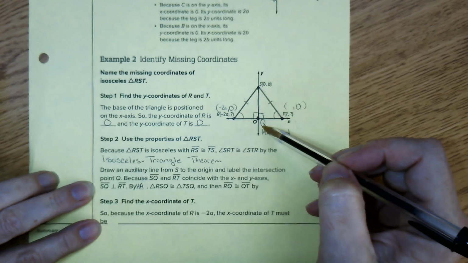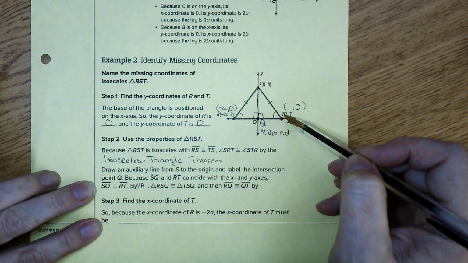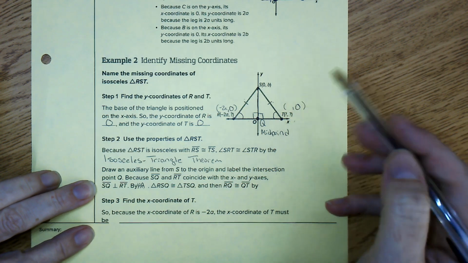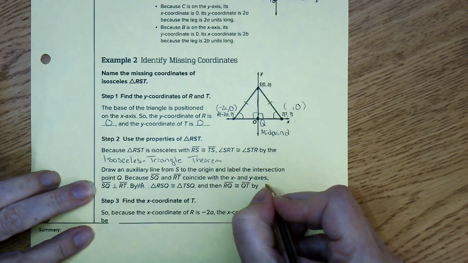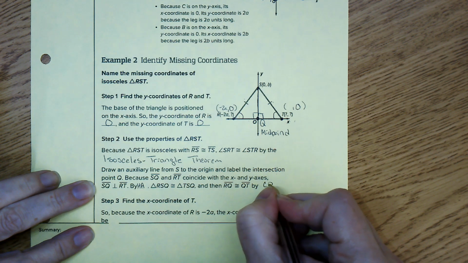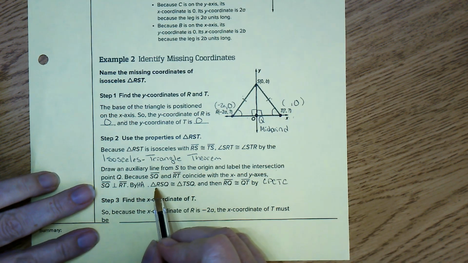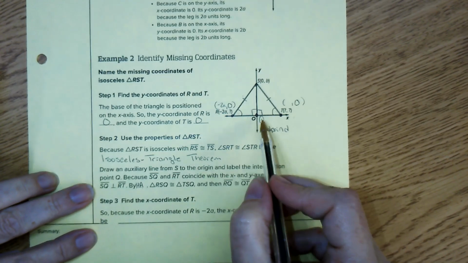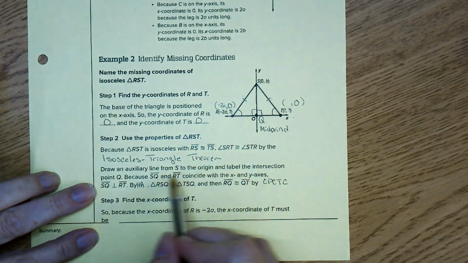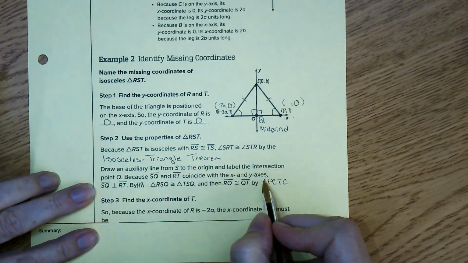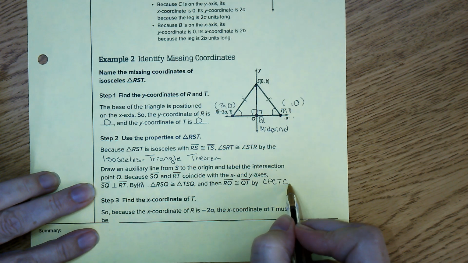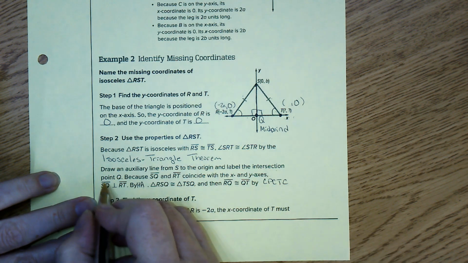Then RQ is congruent to QT by CPCTC. So we're going from congruent triangles to a congruent piece of those triangles. That is why this is CPCTC.